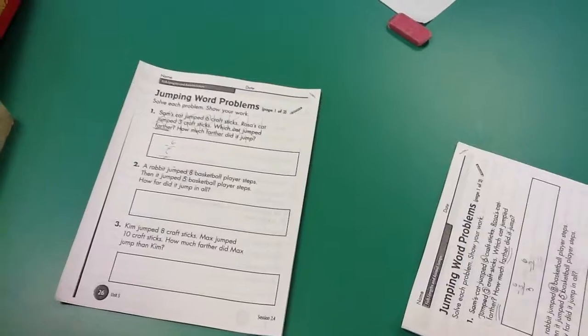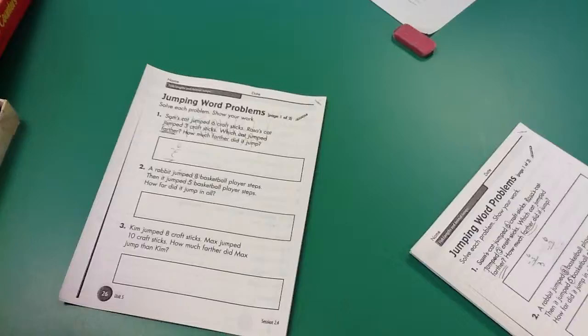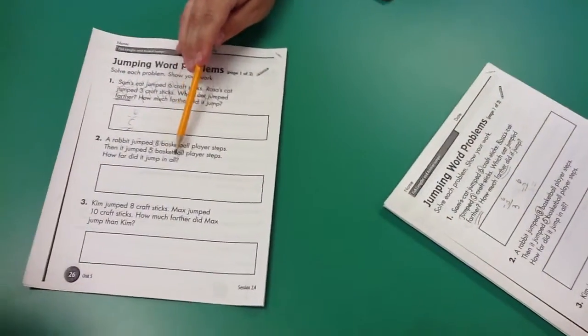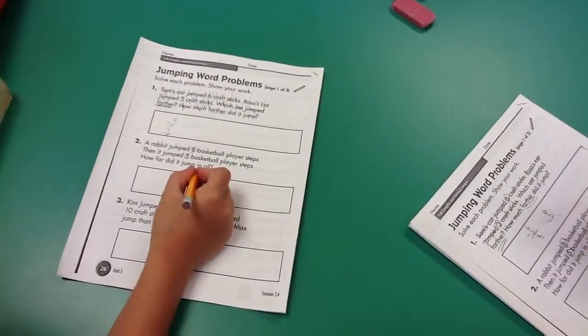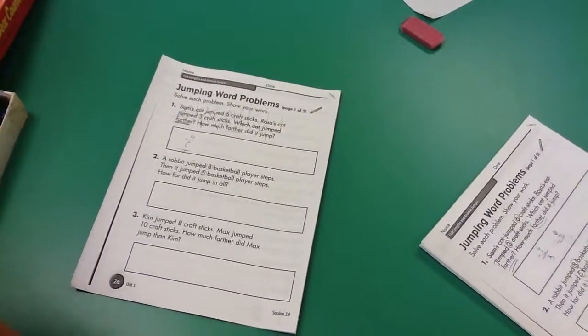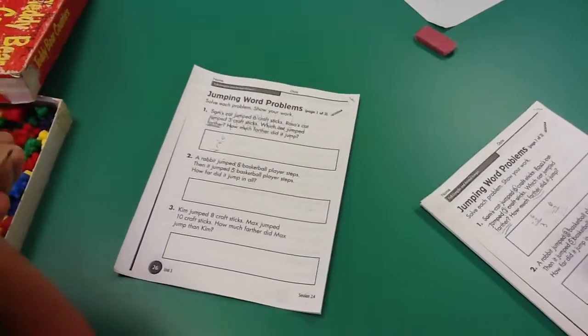Do we see the key word that tells us if we add or subtract? Okay, I'll give you a clue. It's actually 2 words that tell us. We're going to underline in all. So when you see in all in a word problem, do we add or subtract, do you think? Add. Very good. Okay, so let's write our word problem in the box.